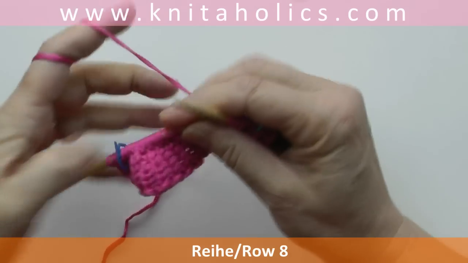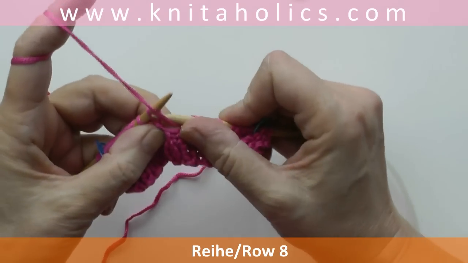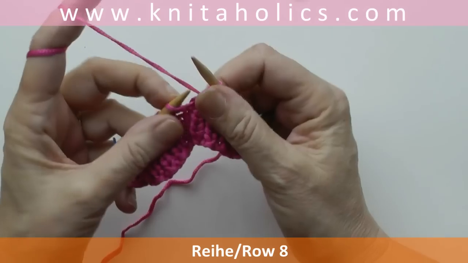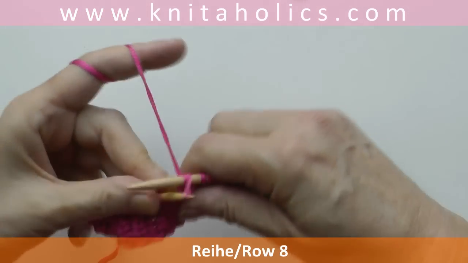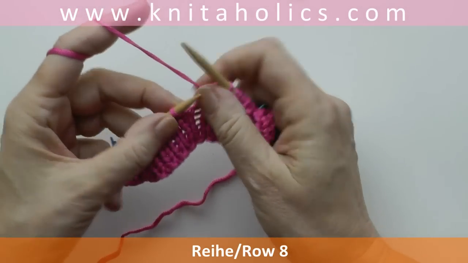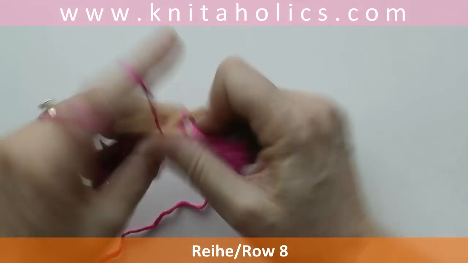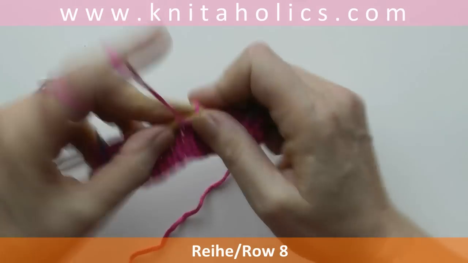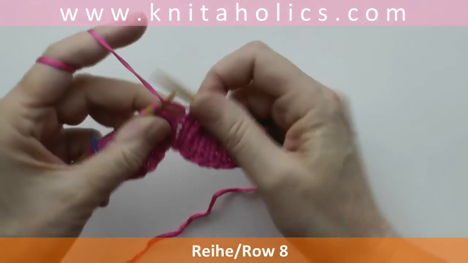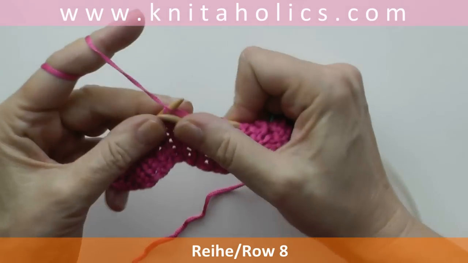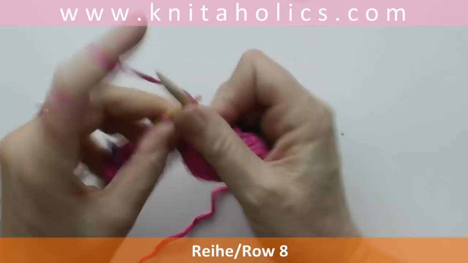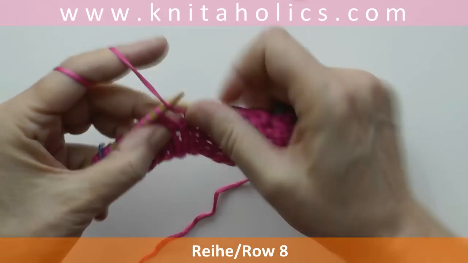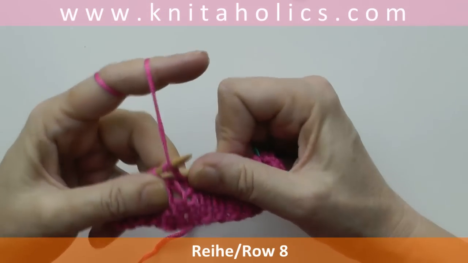and decrease with slant tool to the left: slip 1 purlwise through the back loop, knit 1 and pass over the slipped one, purl 1 back loop, knit 1, now the middle stitch, purl through the back loop, knit 1, purl back loop, and purl 2 together through the back loops.